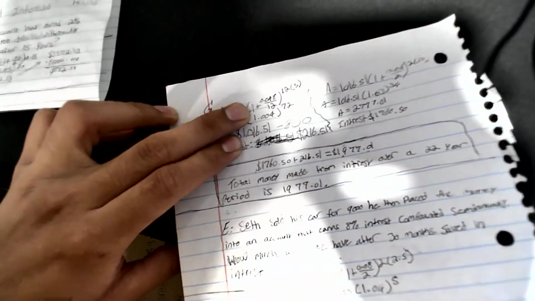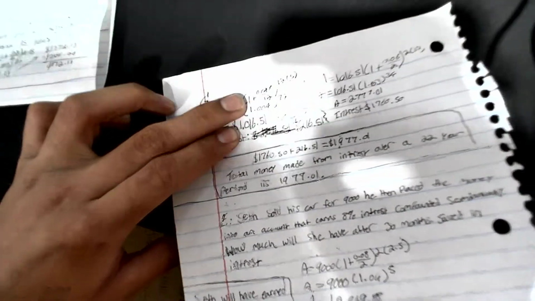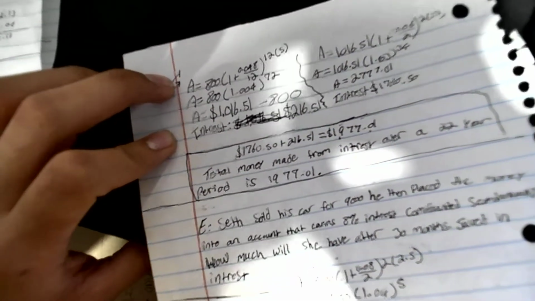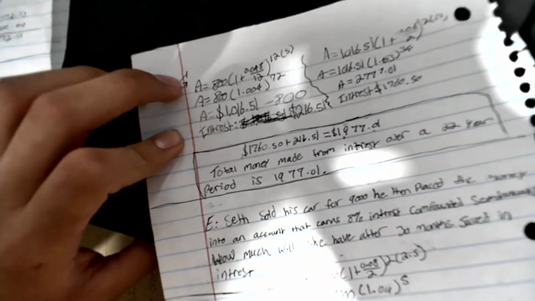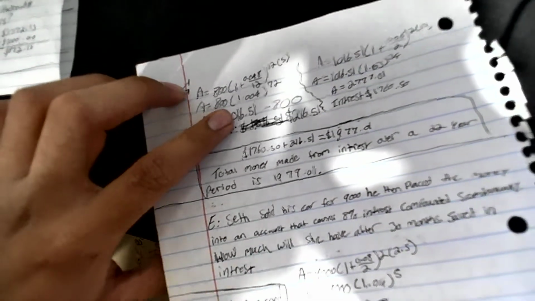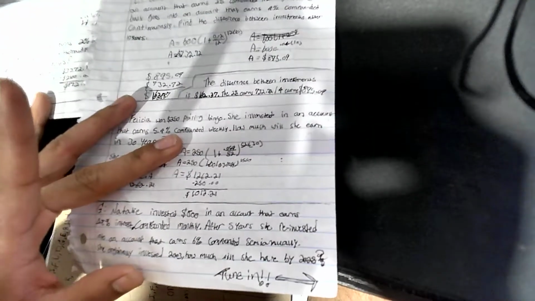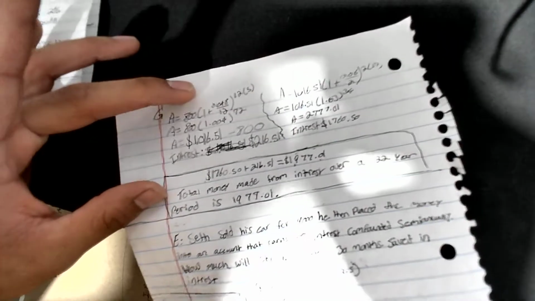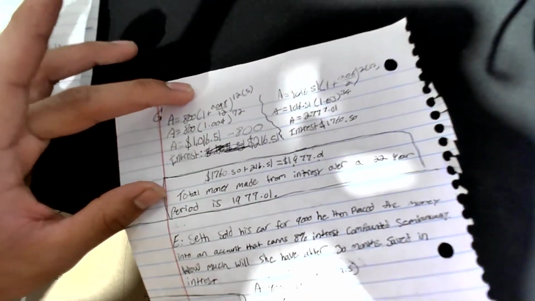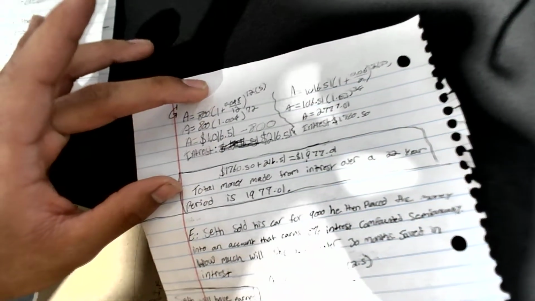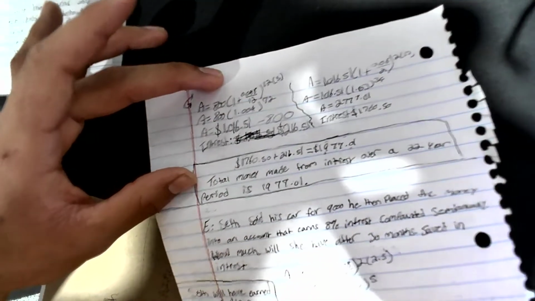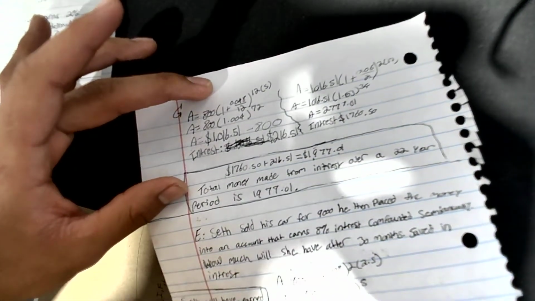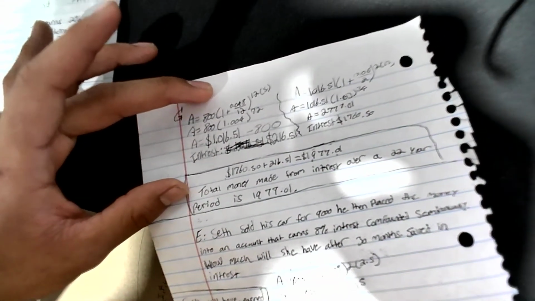You turn your 4.8 into a decimal, so you would just take that 4.8 divided by 100. 12, because it's compounded monthly, and there's 12 months in a year, and she's had that investment for 5 years, which would become 1,016 and 51 with a total interest of 216 and 51.